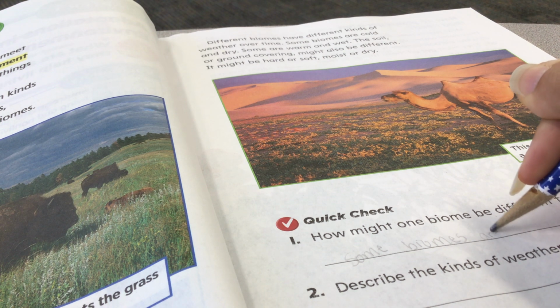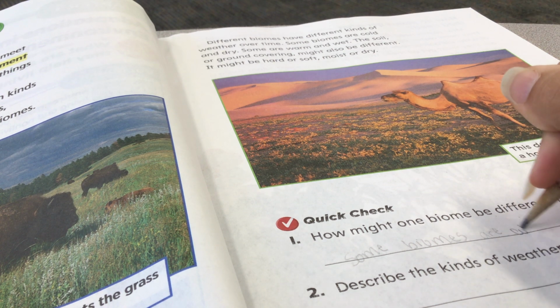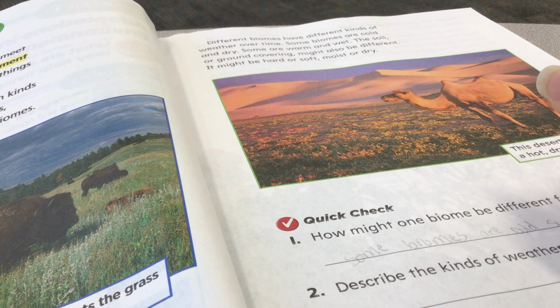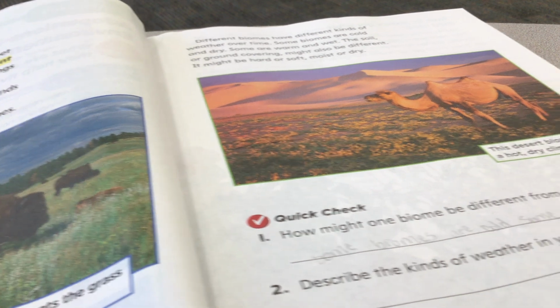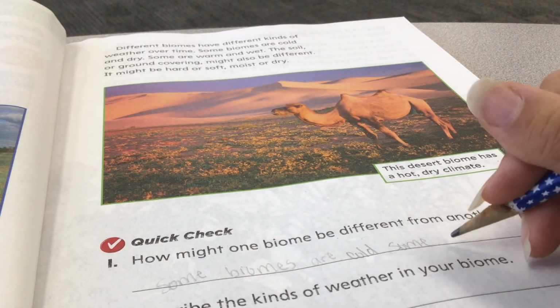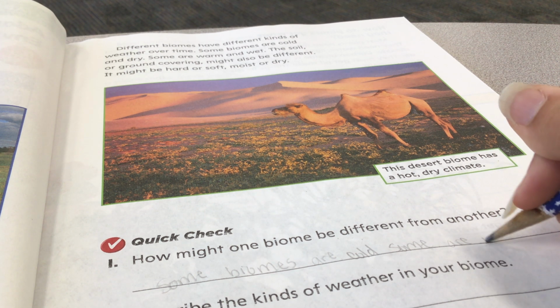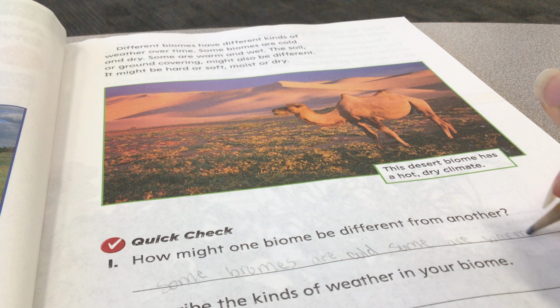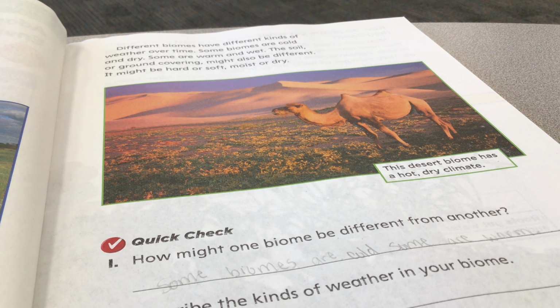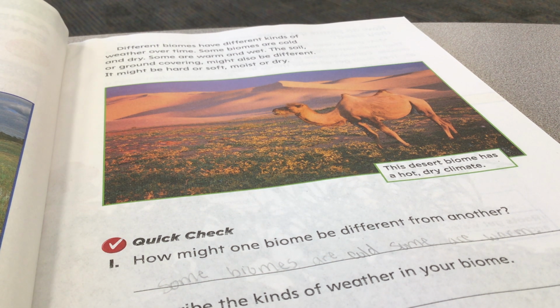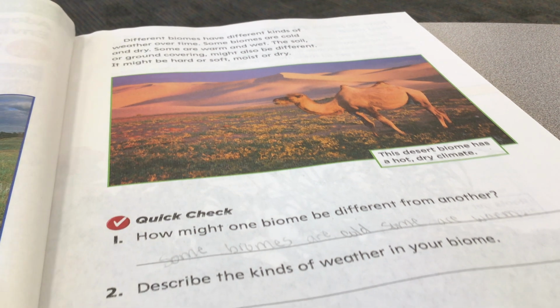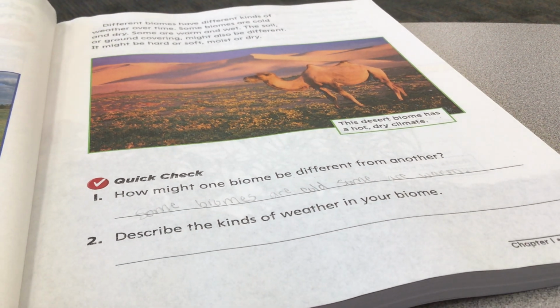are cold, some are warm. But you could say some are wet, some are dry, some are soft, some are hard. Hard and soft for the ground, moist and dry for the ground, or you could talk more about the weather. It's up to you. Now here, describe the kinds of weather in your biome.